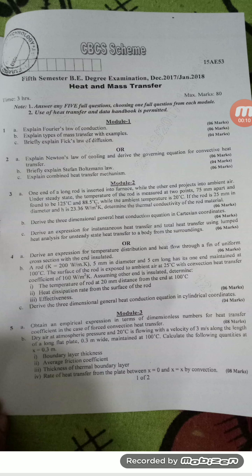And today in this video, I will tell you how to pass HMT in one night. Without any evasion, we will go to the topic. And we can see our first module.